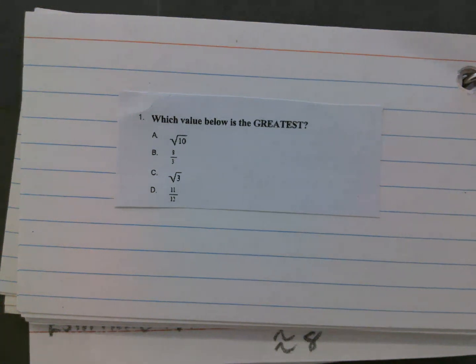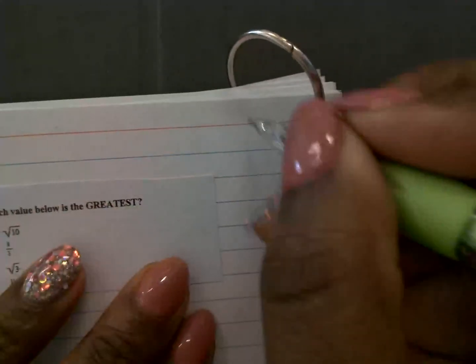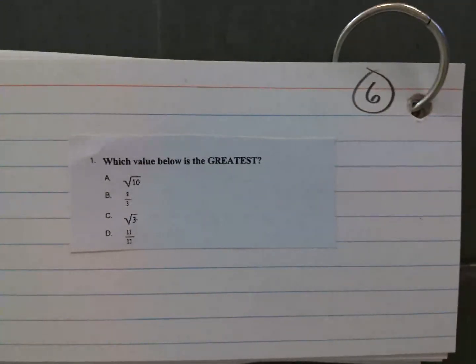All right, so this is saying find this question card. This is going to be your card number, I want to say, let's see, 1, 2, 3, 4, 5. This is going to be your card number 6. Okay. So this question card is going to be your card number 6. So please find that card. Remember, we put these cards together.